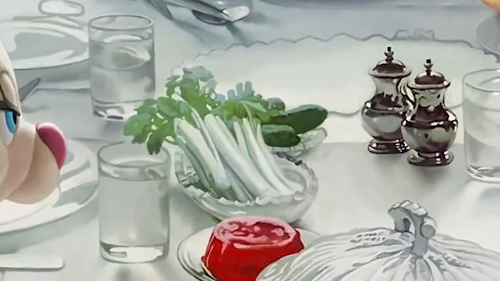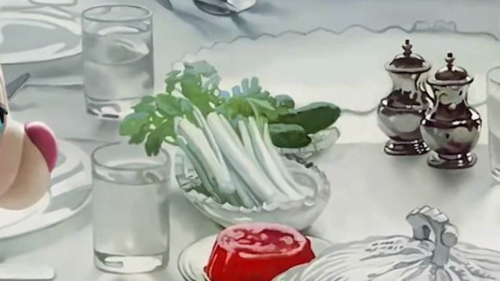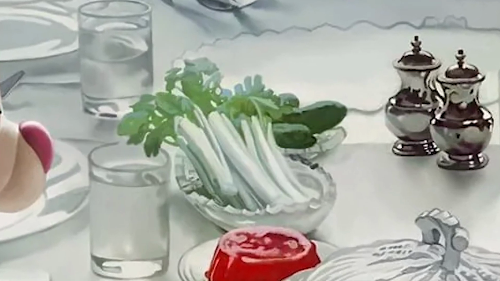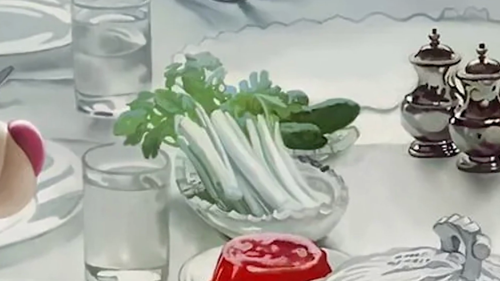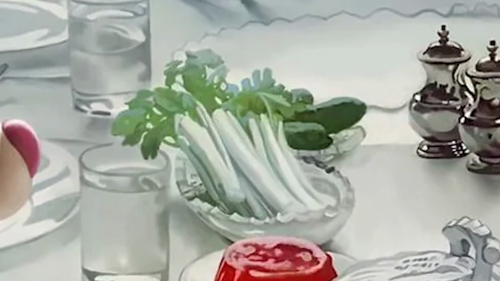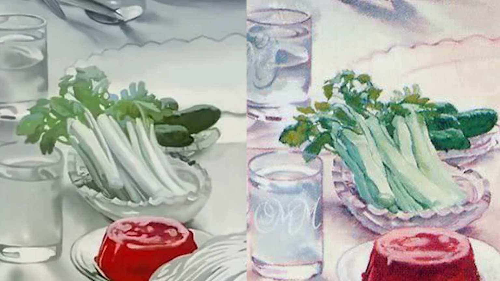All right, this is a very clear mistake. Notice anything odd about the celery? AI occasionally has trouble with keeping perspective consistent, and right here we have the celery leaves both in front and behind Chip's glass right here. Or is this Dale? How can you tell? Don't answer that, I don't want to know. Anyway, compare this to Mr. Rockwell's painting, where he clearly details the celery behind the glass, and we have what I would consider to be a sign of AI generation.